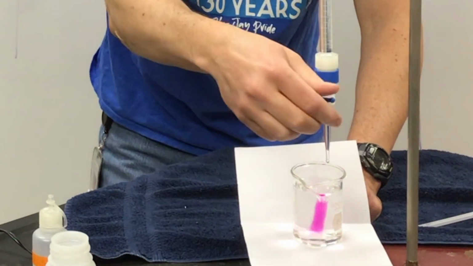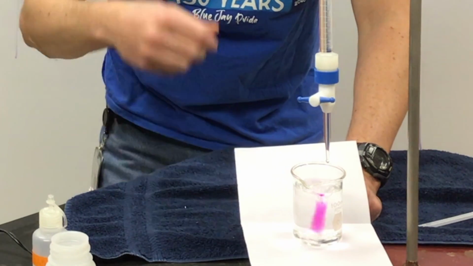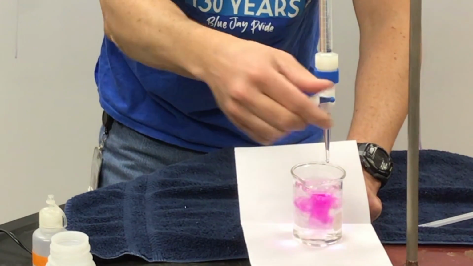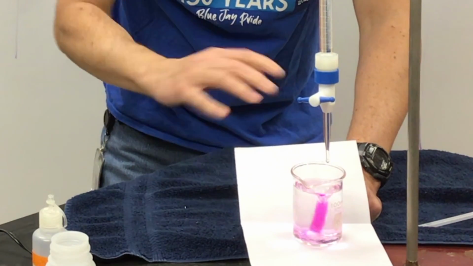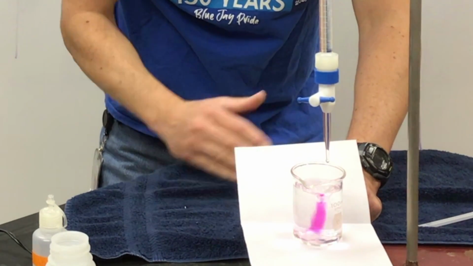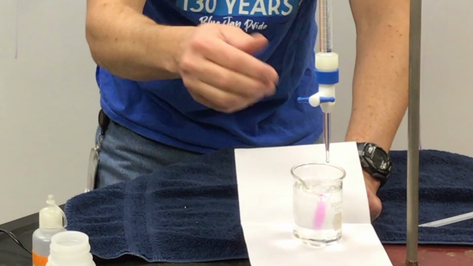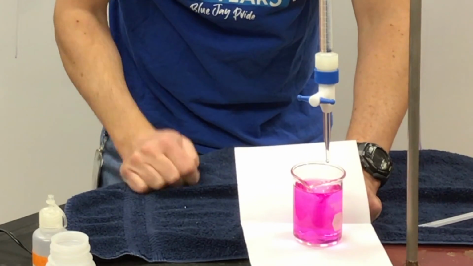Come on, pink, go away or stay. Do something, right? One more drop. You can tell it's starting to shift back and forth a little bit. It's right on the line. It seems to stay pink and then go clear, and then stay pink, go clear. It's going back to clear, so let's try one more drop. There you go. We have all pink.